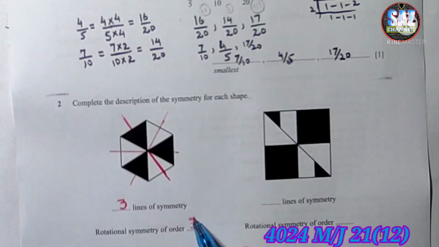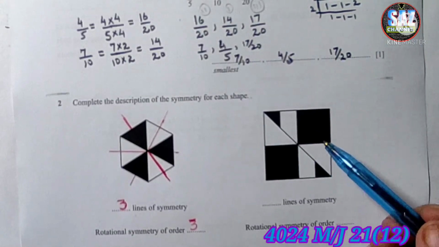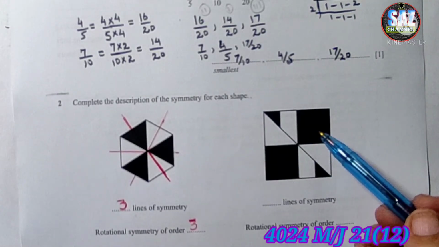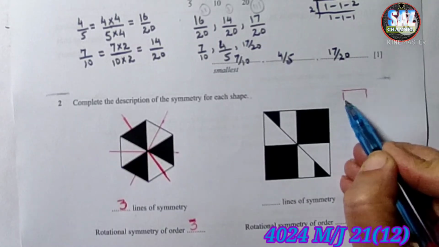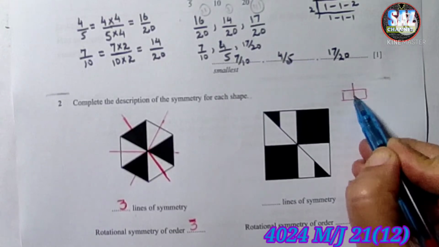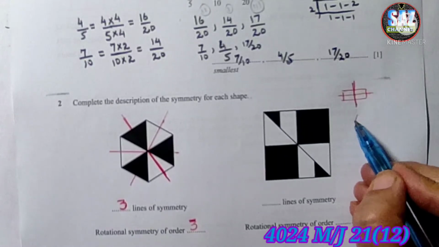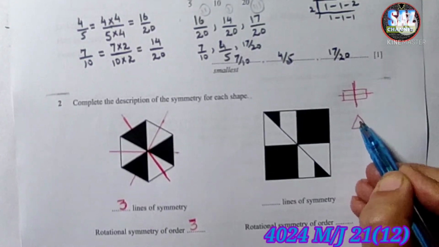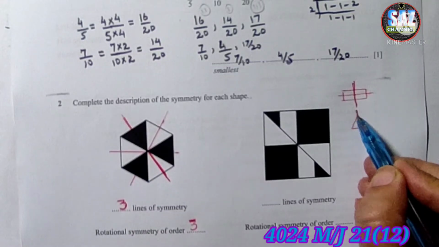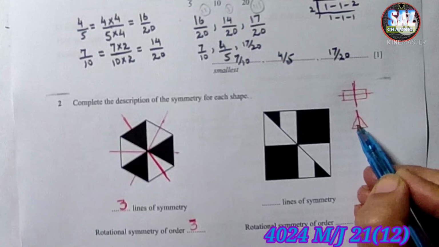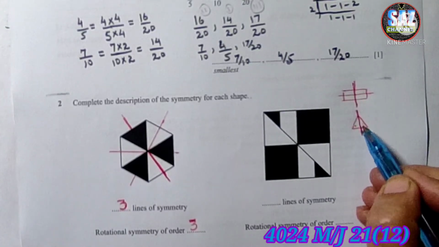Moving to the next part, that says to state the lines of symmetry. As we know, a line of symmetry is the line that divides the shape into equal halves. After folding like this or like this, what we can say is that for this triangle, if I'm folding this triangle along this line, I can overlap, I can have this shape identical to this, and that will be completely overlapping on this part.